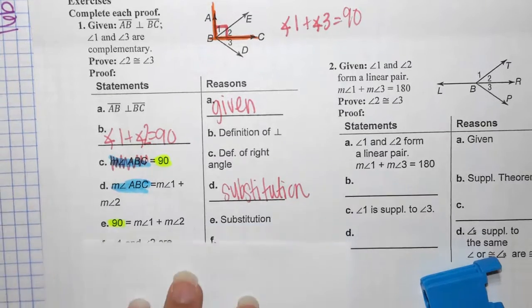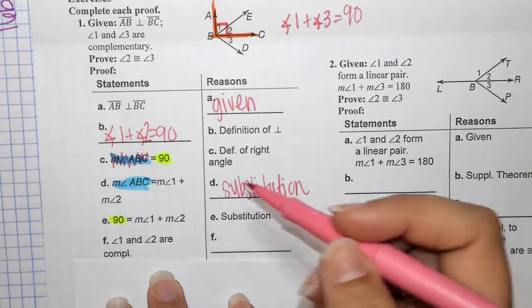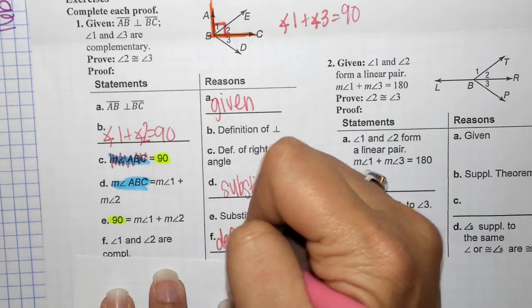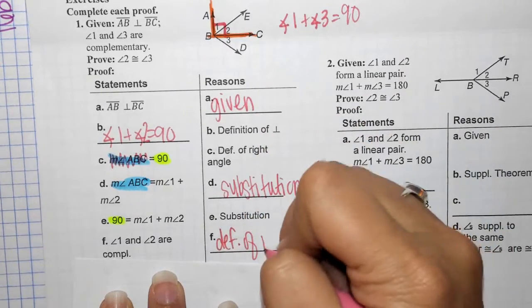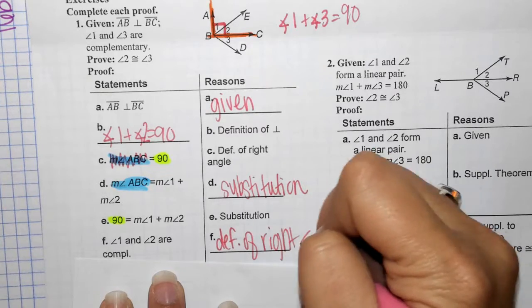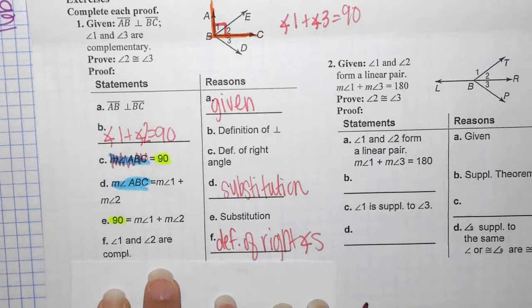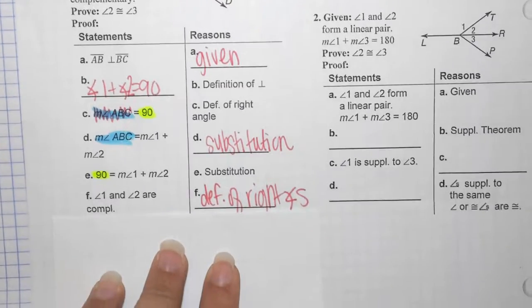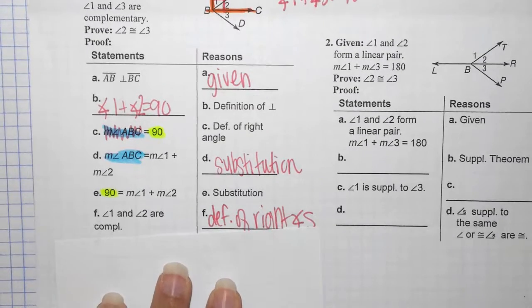All right, angle 1 and angle 2 are complementary. How do you know that? Definition of right angles. Now, ultimately, what are we trying to prove? Angle 2 is congruent to angle 3.